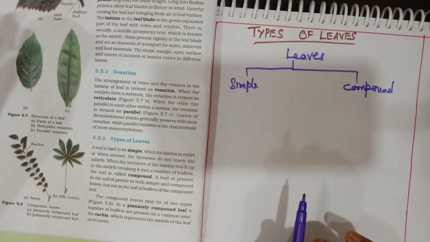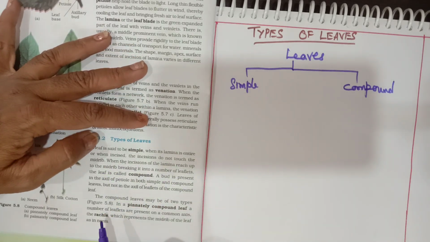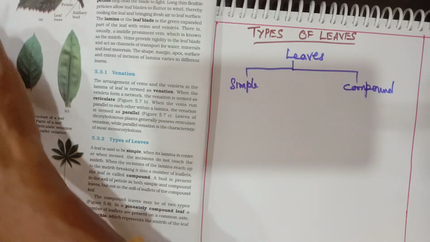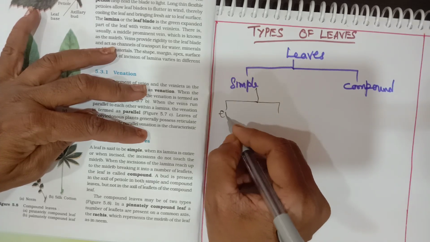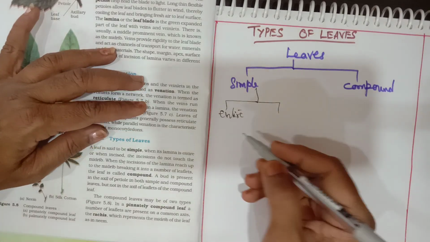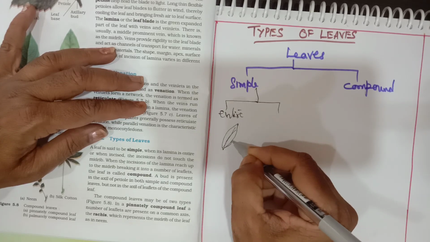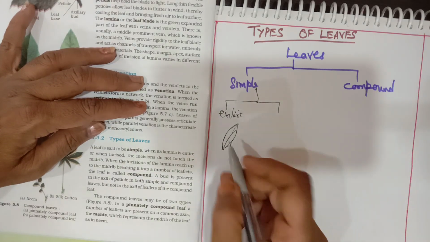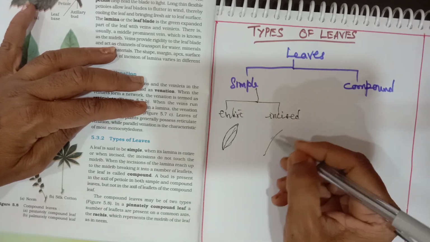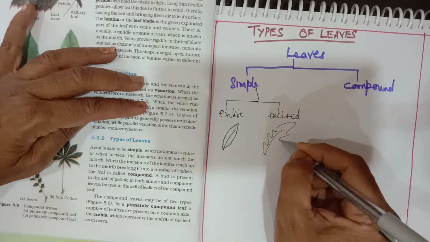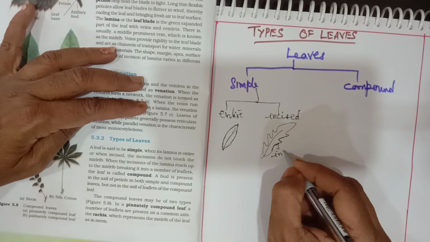Now let us see simple leaves. How are they defined? The leaf lamina can be entire or incised. Entire is a completely smooth margin. This type of smooth margin is called entire. Incised: incisions mean the small lobes that are present, and these are called incisions.